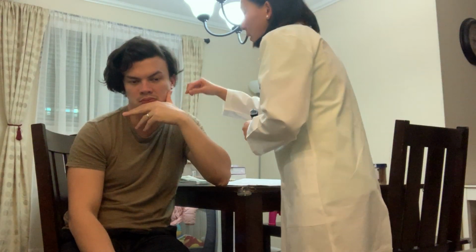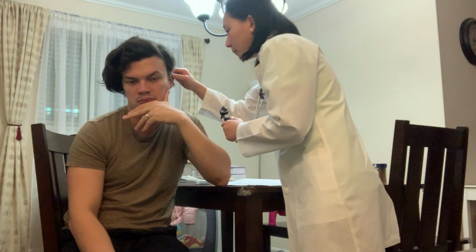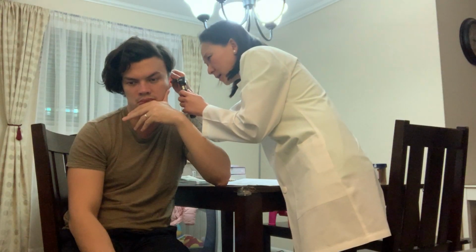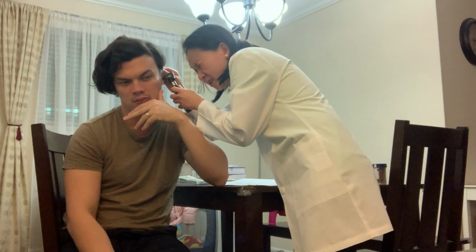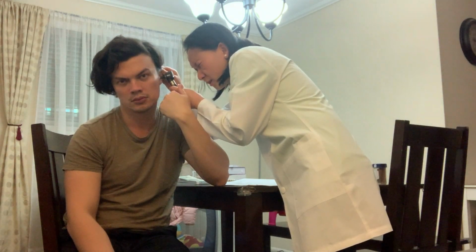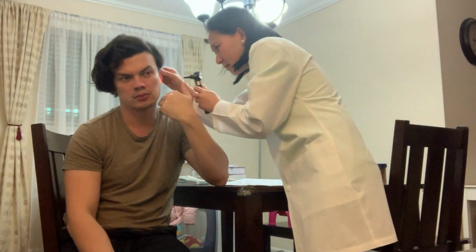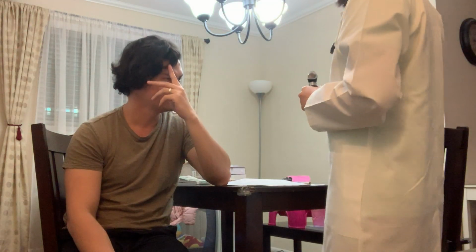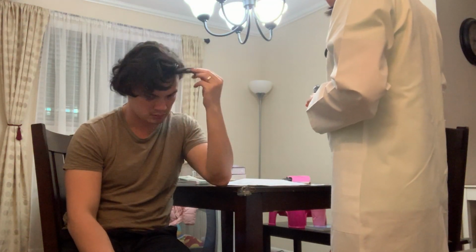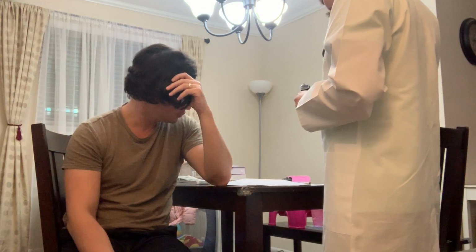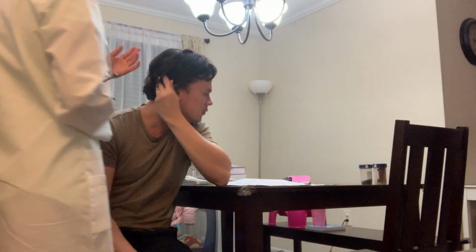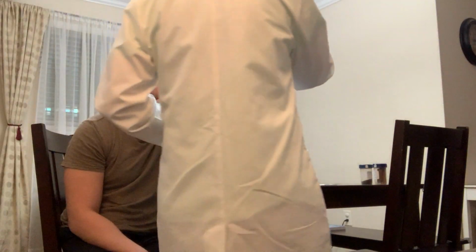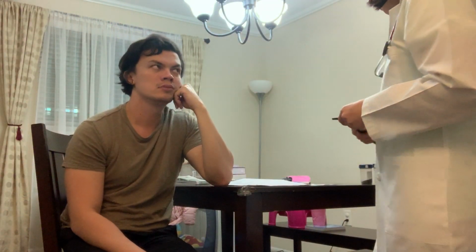For adult patients, we would pull up and back, and then visualize, making sure, okay, looks clean, and also visualize the tympanic membrane. We would do the same thing on the other side. Now for children, we would usually pull down and back.